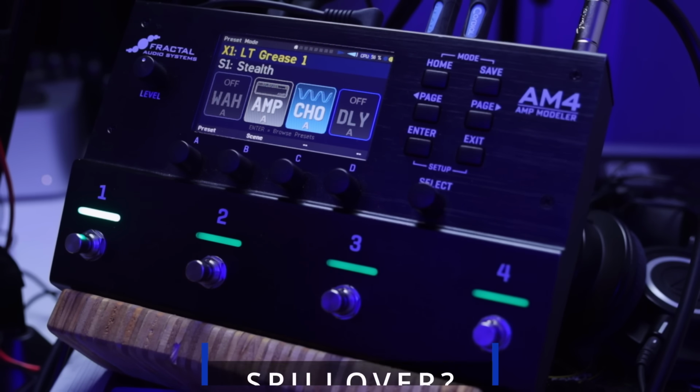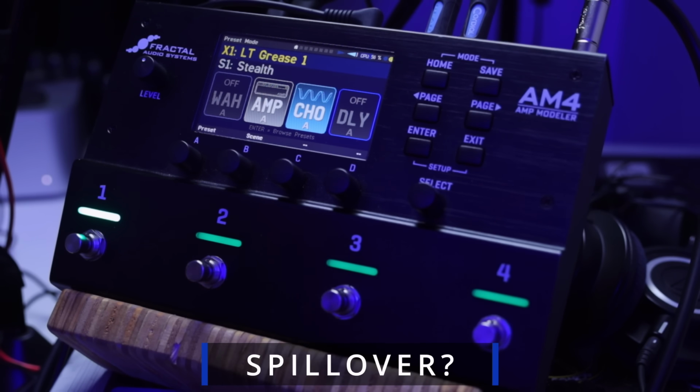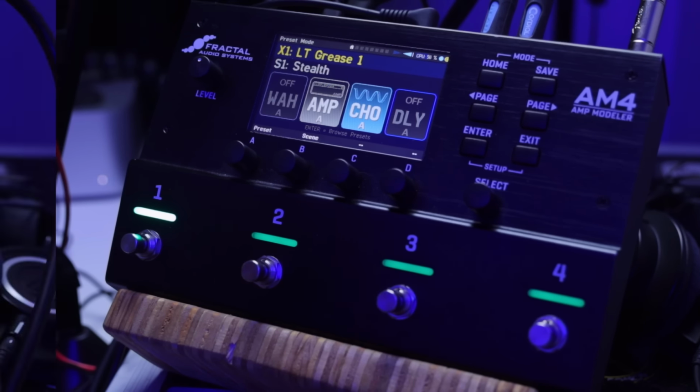You also heard that I had spillover turned on. So I had a massive surround delay sound on my fourth preset over there. When I switch back over to this first preset where I had the delay block off, I still got the delay tails on there. Gig mode.